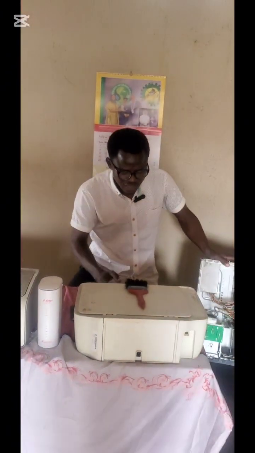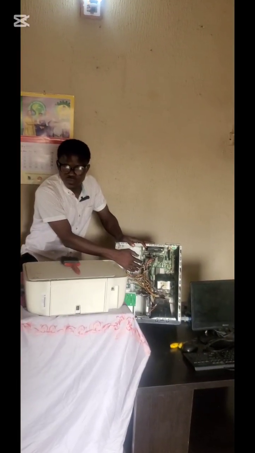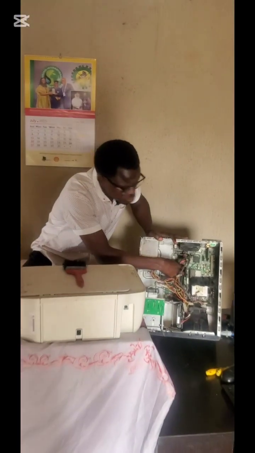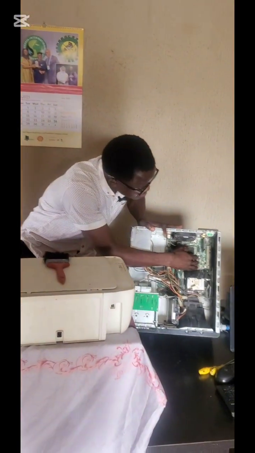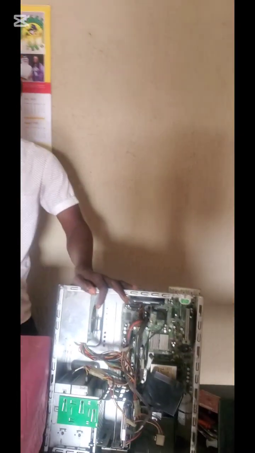Then it may even be a short. Short supply may even occur on the power board. Instead of sending the necessary voltage to every other component and peripheral, it may not be able to do that because the power supply is not enough.